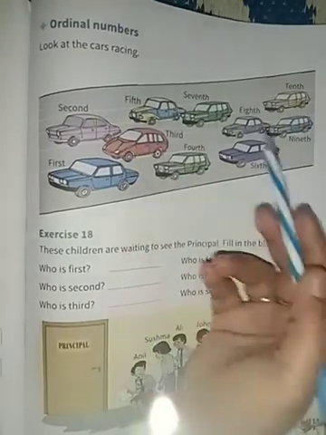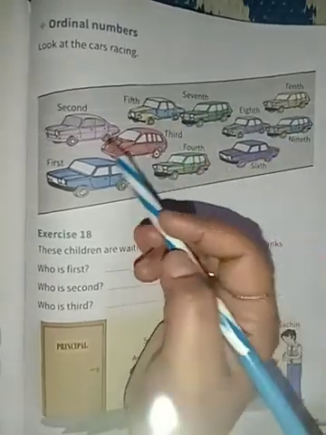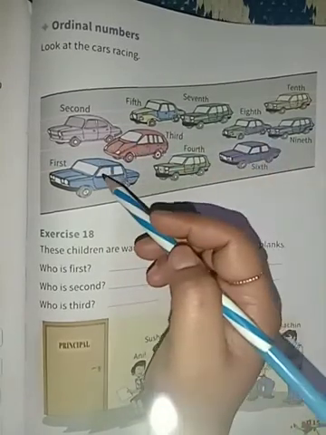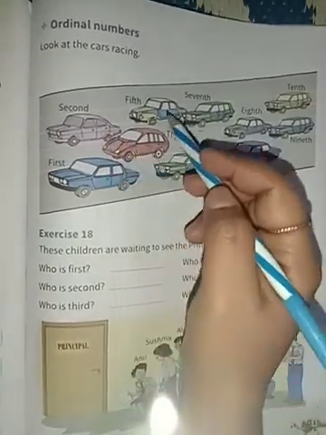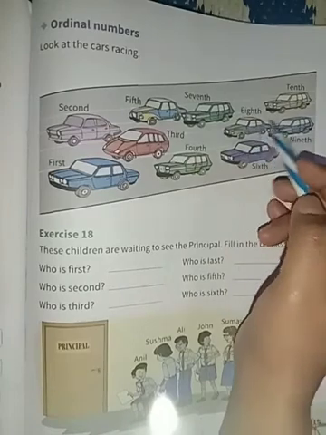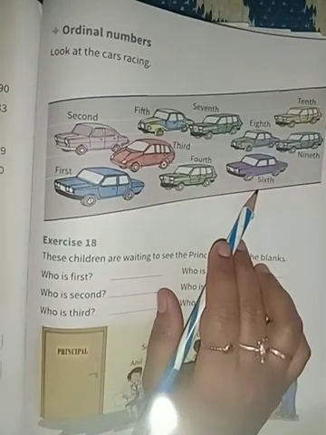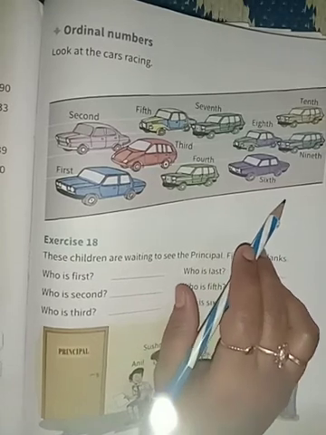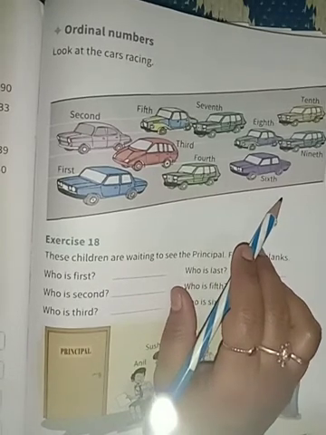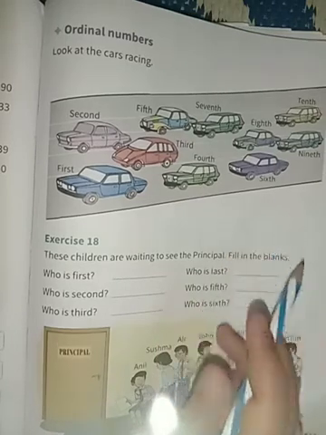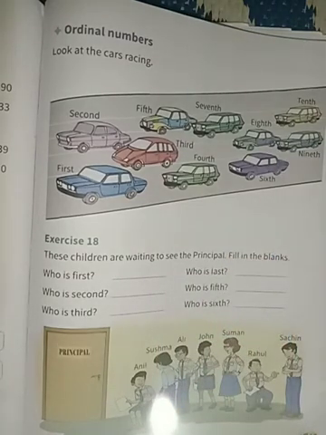If I want to find out the quantity, I have to count this way. So you can use the normal numbers. But when you want to tell the position of a particular object, then we have to use the ordinal numbers.